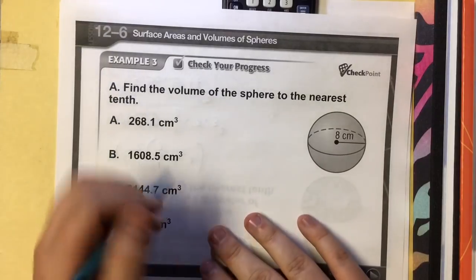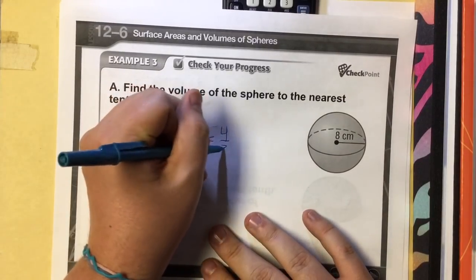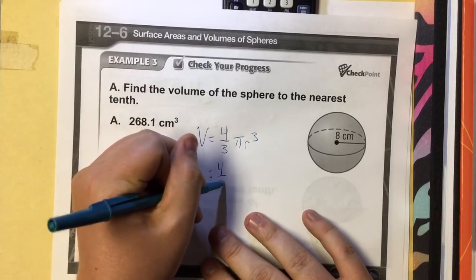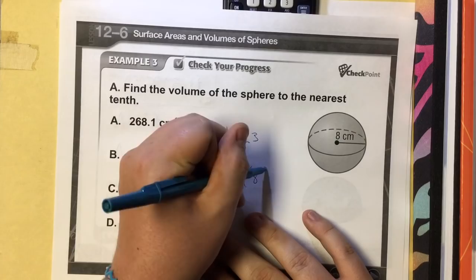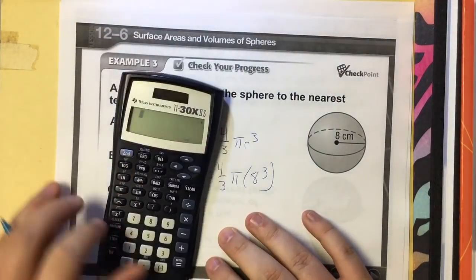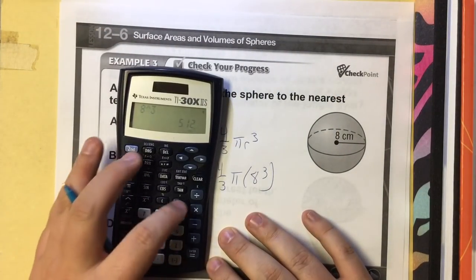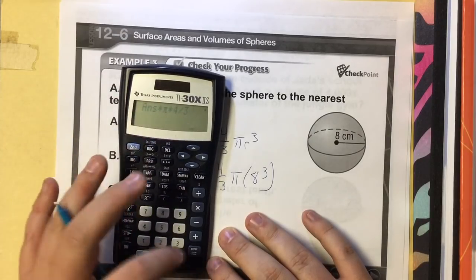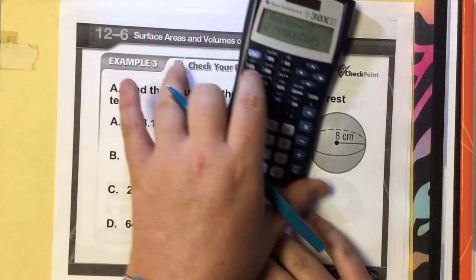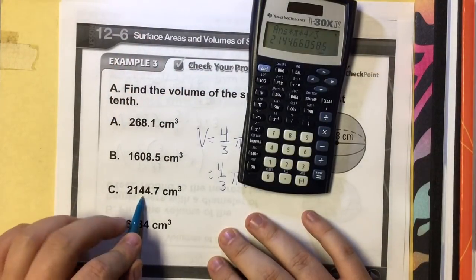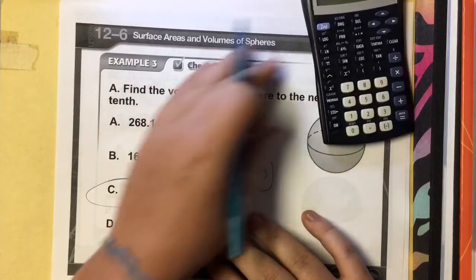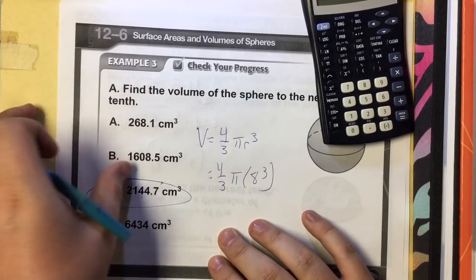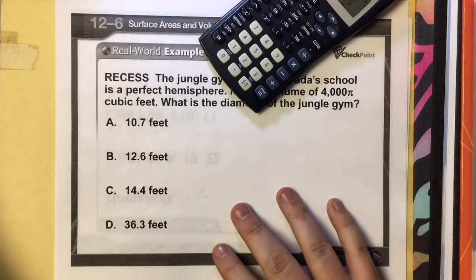All right, here's another one. Volume equals 4/3 pi r cubed, 4/3 pi 8 cubed. Just type that in, 8 to the third times pi times 4 divided by 3, and I get 2,144.7. 4/3 pi r cubed. Make sure you cube that radius before you do anything else. Order of operations.